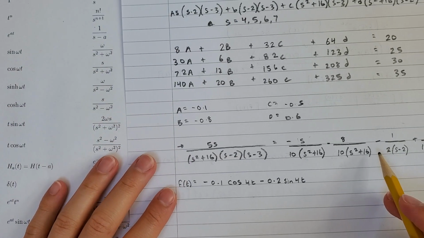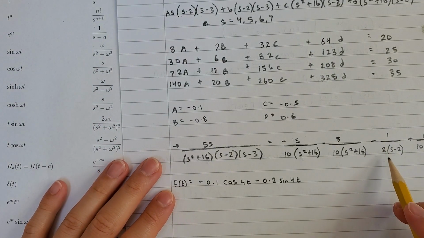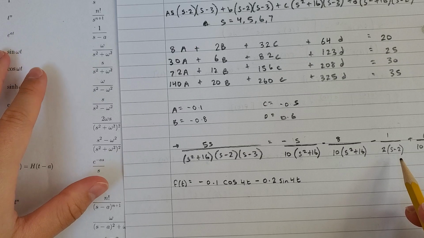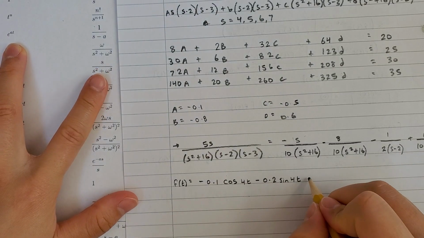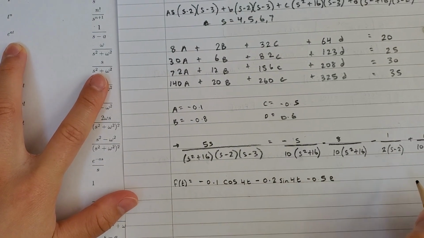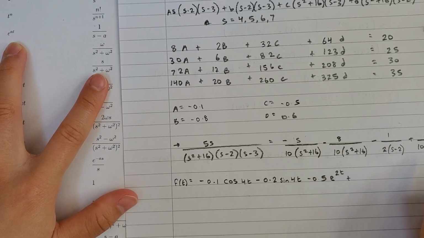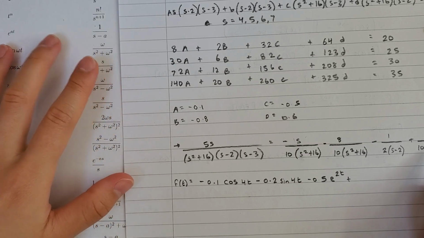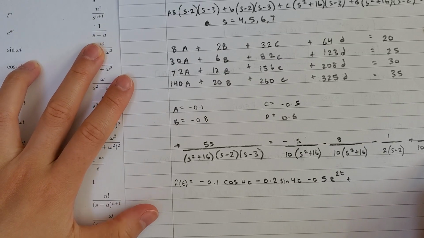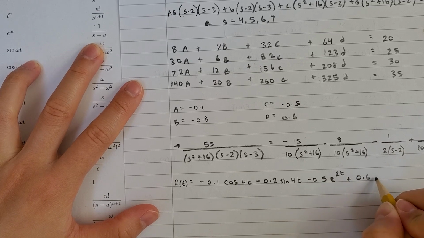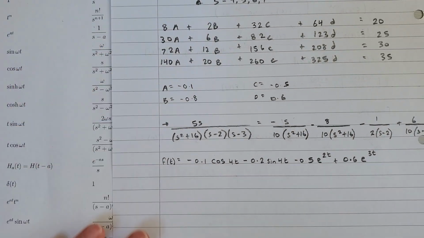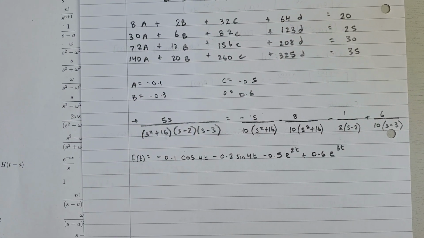And then for this next one, negative a half, 1 over s minus 2, so here, negative 0.5 e to the 2t. And then for the last one, plus, this is the exact same form, because it's s minus, so we have 0.6 e to the 3t. And that'll be the function that we've just solved. And that's how you solve second order differential equations using Laplace transforms.